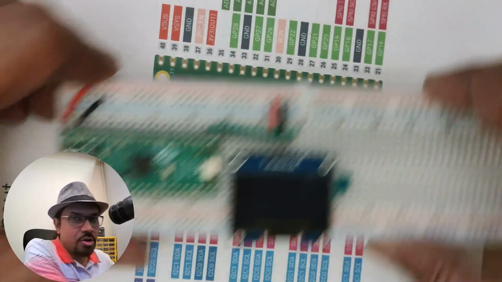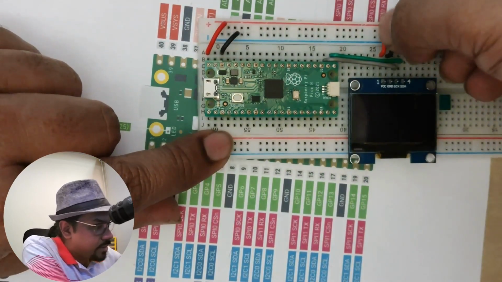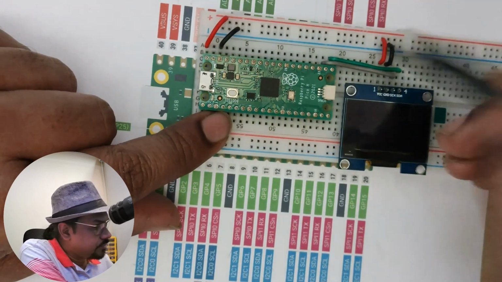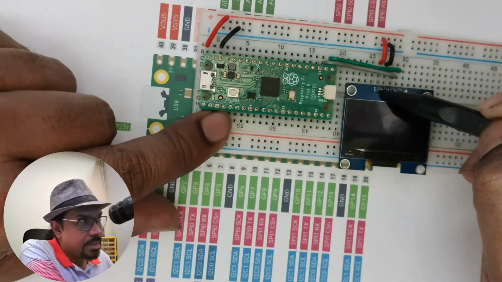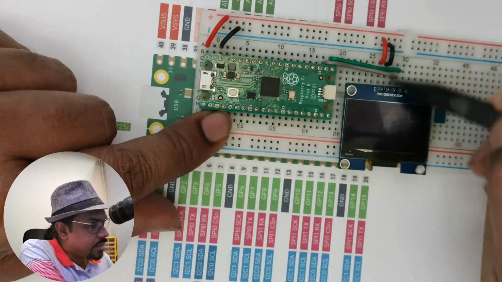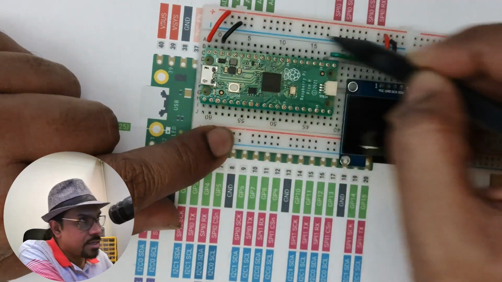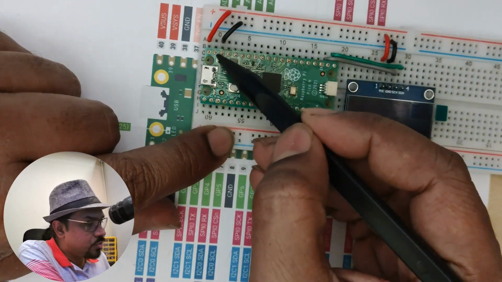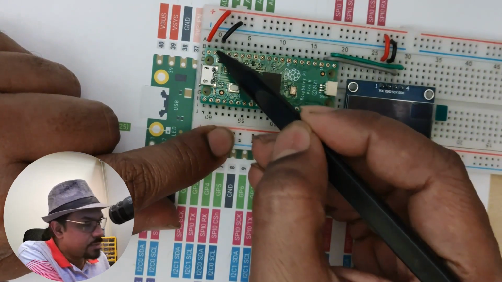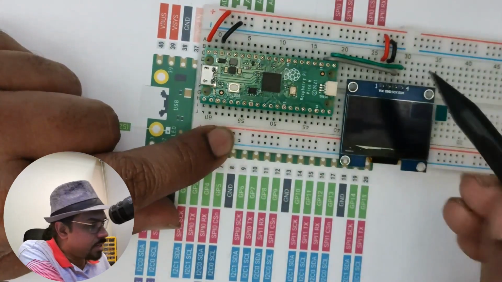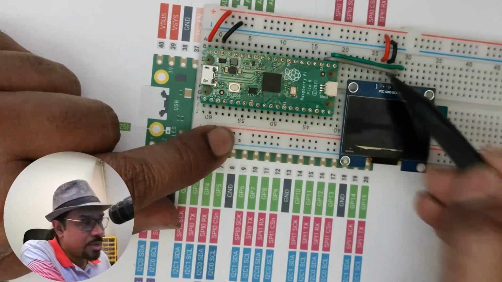Yeah, everything is in order. So you can see that the red wire is connected to the VCC pin here. The black wire is connected to the ground pin, which goes to the ground rail, the negative rail here, which connects to pin number 38. That is the third pin on the Raspberry Pi Pico, which is the ground pin. And there are only two more wires to be connected.